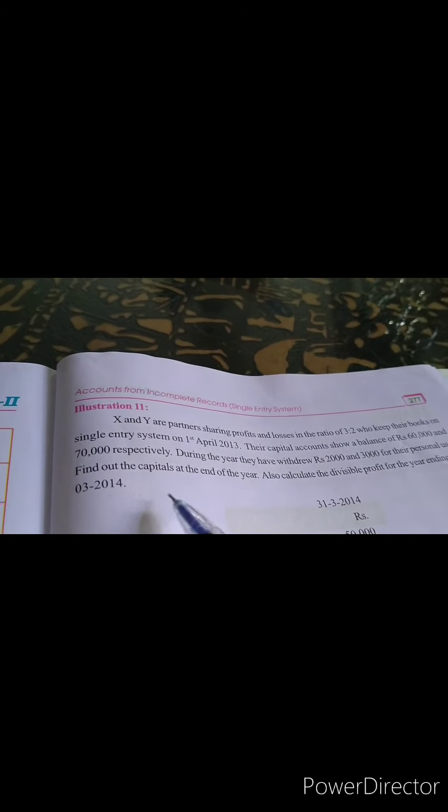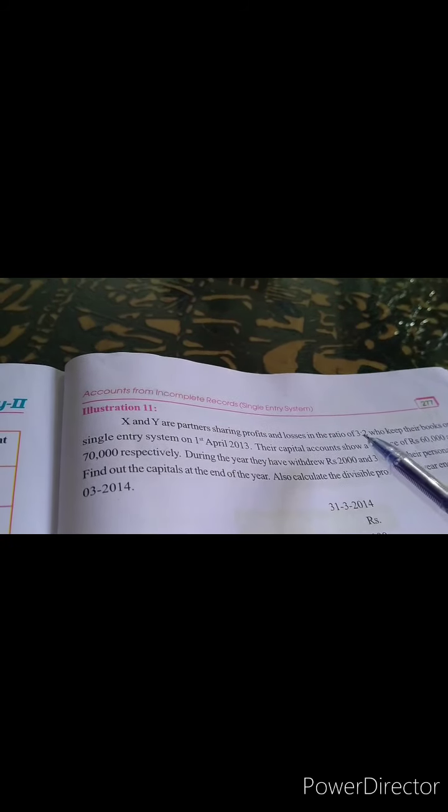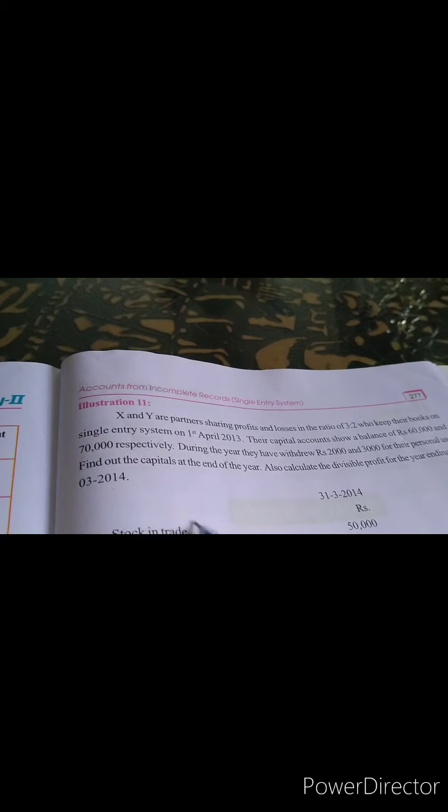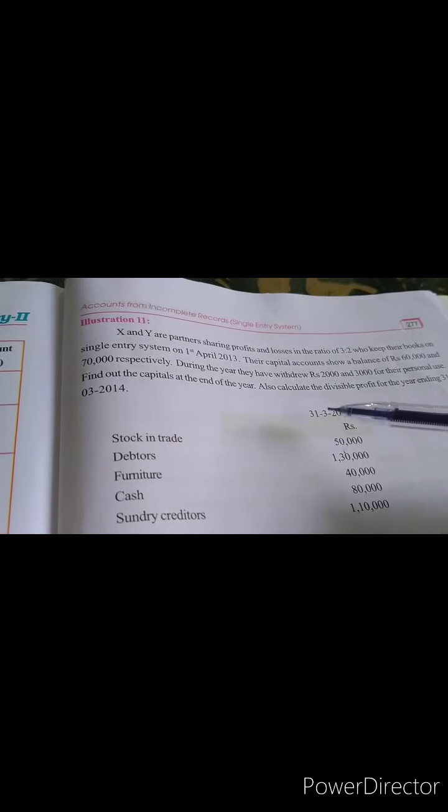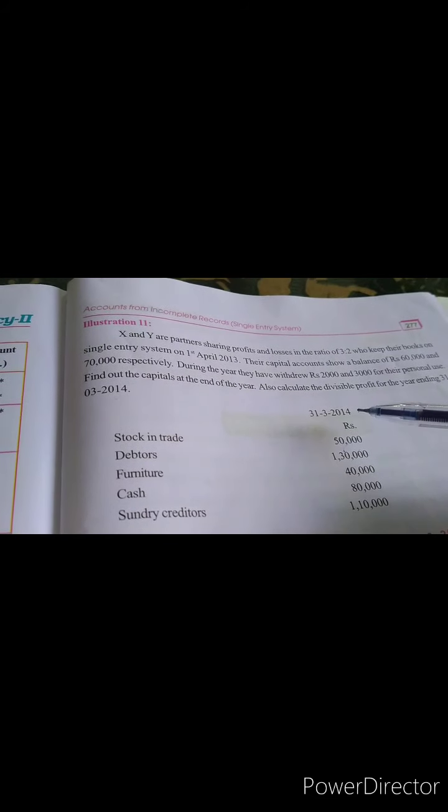Now calculate the divisible profit for the year ending 31st March 2014. We are asked to find out the profit which is to be divided among X and Y in the ratio of 3:2. Here we will be preparing two statements. One is the statement of affairs, the other one is the statement of profit or loss. In the question itself we are given all the information to find out capital at the end.